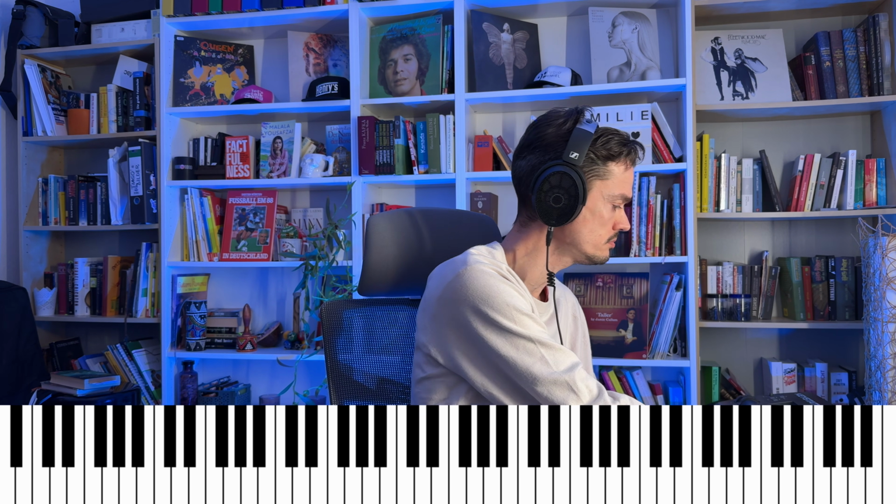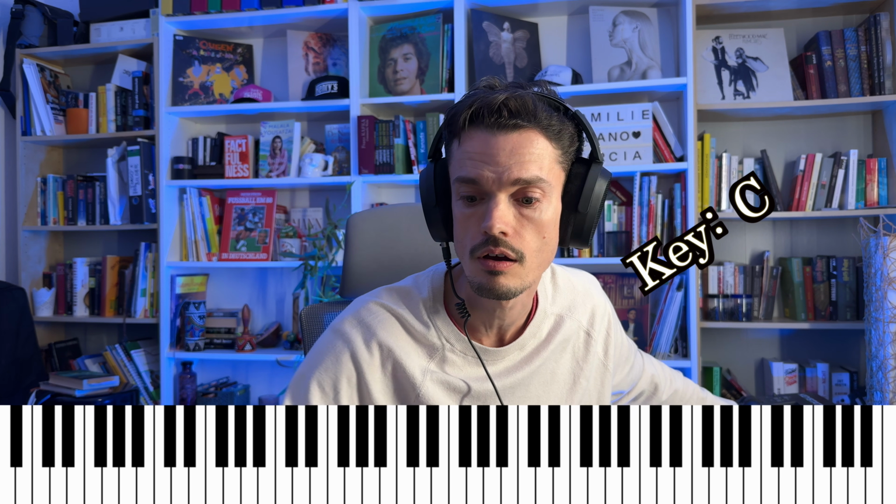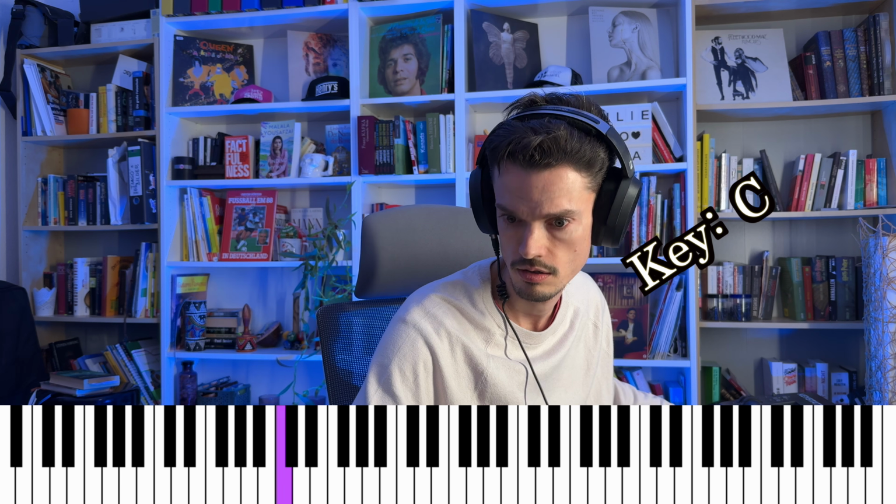Step 1. Find the tonal center of the song. I think we are in the key of C major. Yes, no chords in the intro, but a hook. This here. Boom! Boom! That might play an important role in the course of the song.